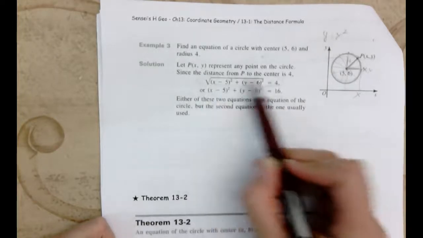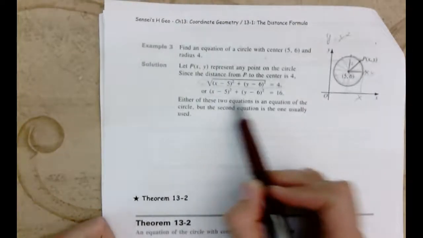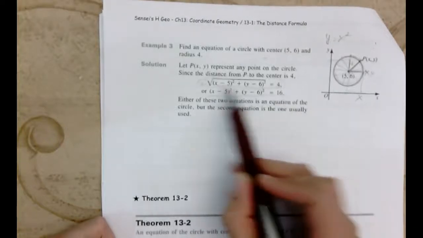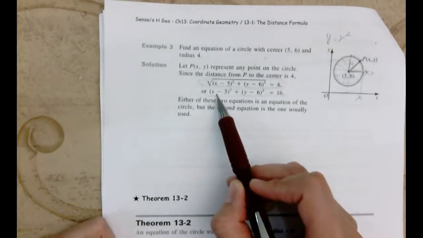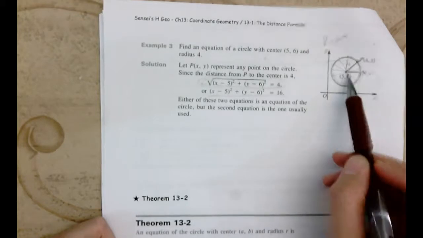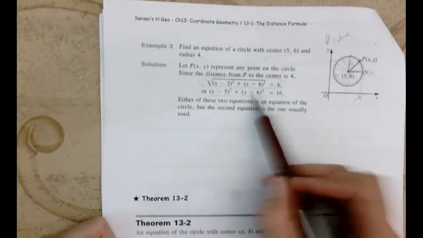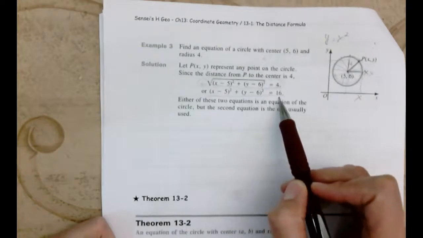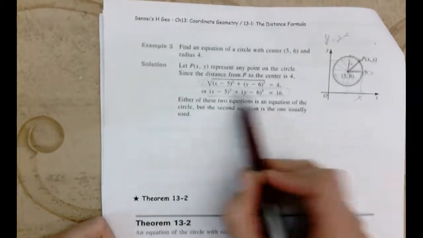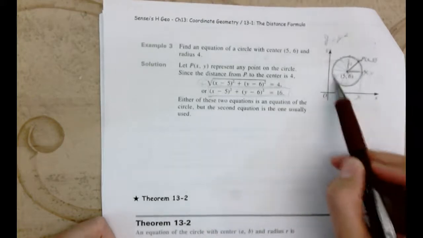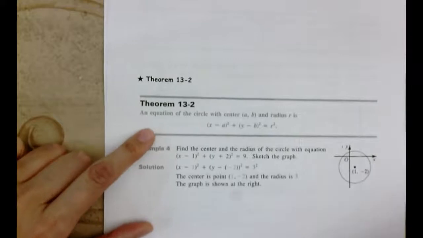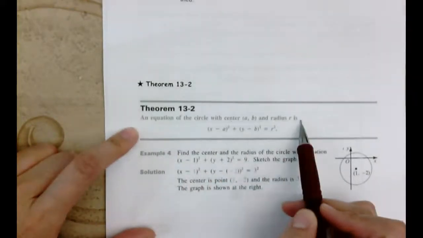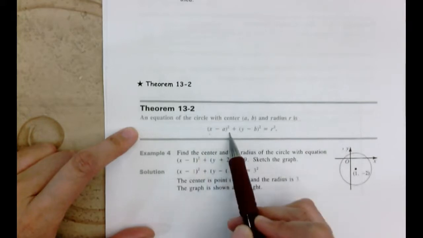So this is the equation of the circle, but we usually express it with a squared term instead of a square root term. So it's x minus the x coordinate of the center, squared, plus y minus the y coordinate of the center, squared, equals radius squared. If you plug in any x and y value on this line, it should satisfy this equation. That's what the circle is. So that's what this theorem 13.2 is. Okay, and the equation of the circle with center (a, b) and radius r is (x minus a) squared plus (y minus b) squared equals r squared.